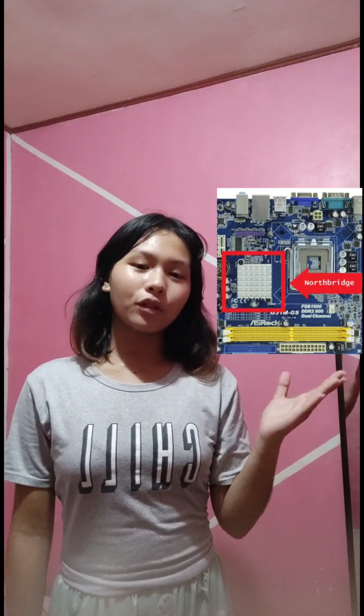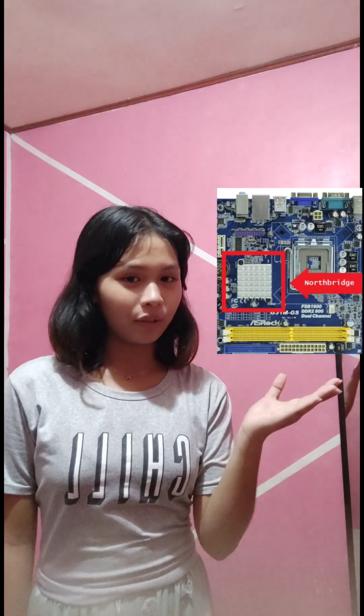So let's proceed to the North Bridge. What is North Bridge? North Bridge is an Intel chipset that communicates with the computer processor and controls interaction with memory, the peripheral component interconnect or PCI bus, level 2 cache, and all accelerated graphics port, also known as AGP activities. North Bridge communicates with the processor using the frontside bus or FSB. This is the picture of the North Bridge.